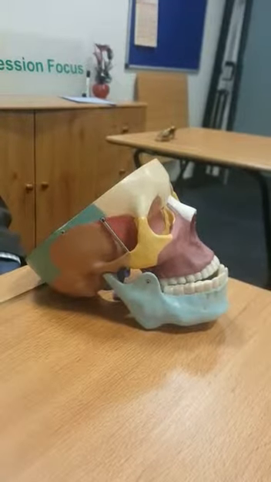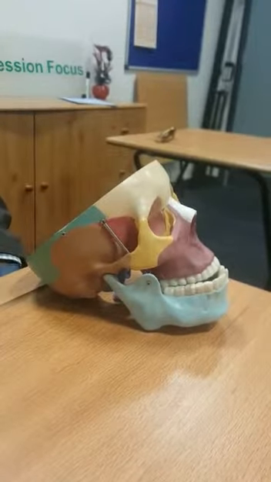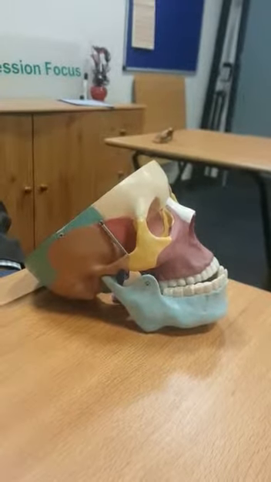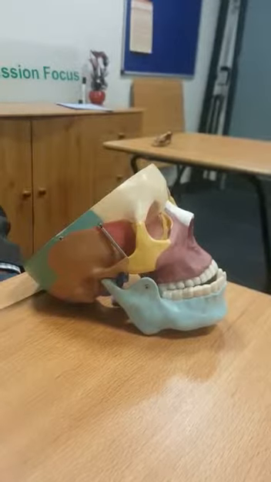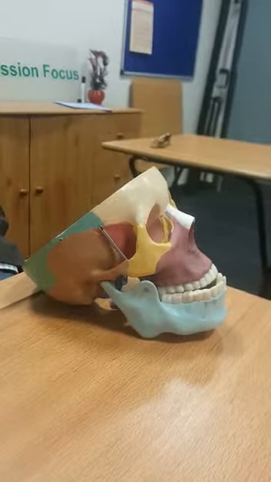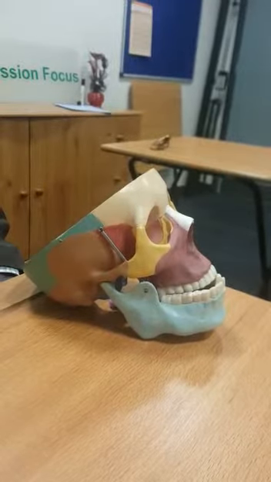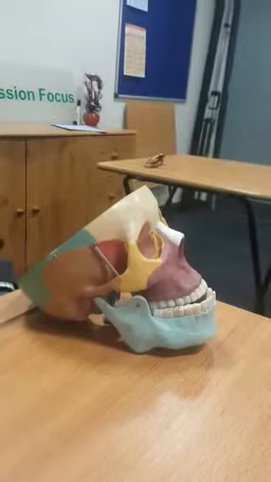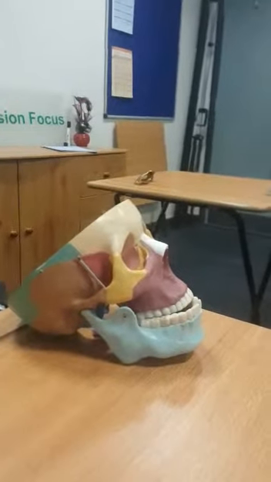They might give you options as well, like buccinator. They might give you 5 options and ask which one of the following is not a muscle of mastication. It's the buccinator. It's a muscle of the cheek. And they ask questions like, what is the function of lateral pterygoid? It helps in bringing side to side movements.